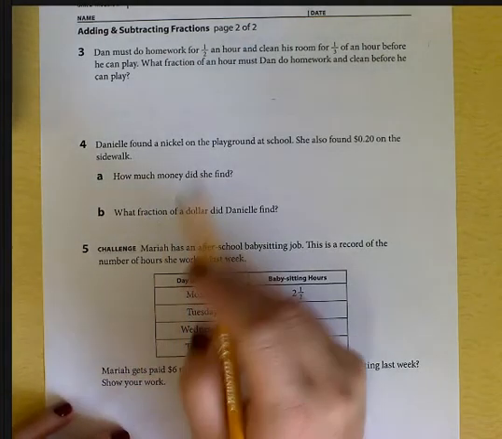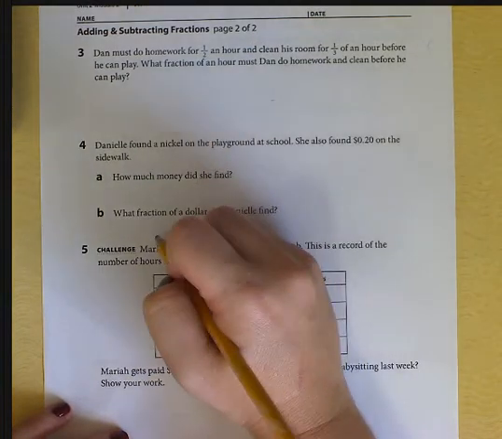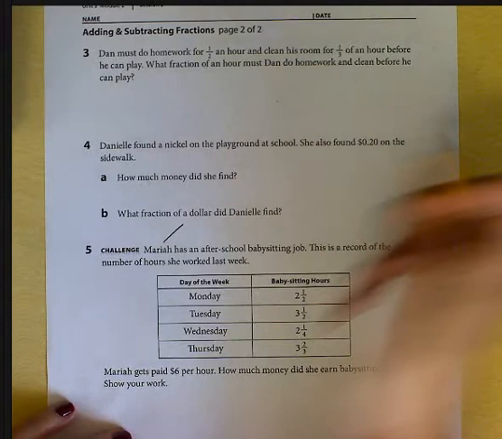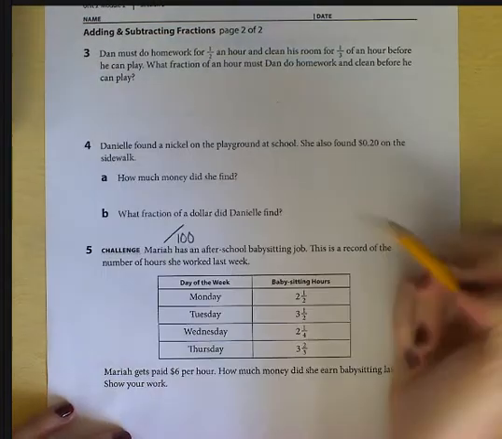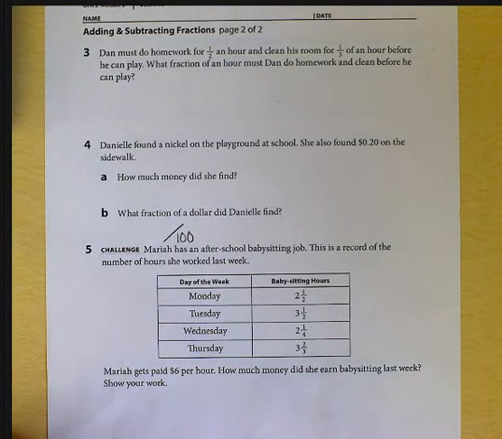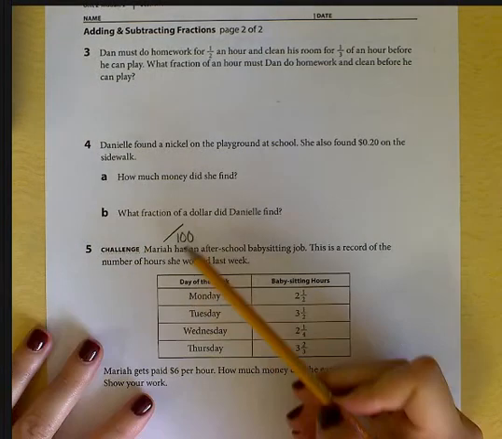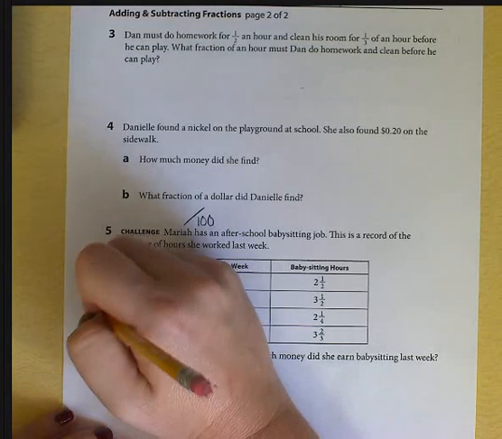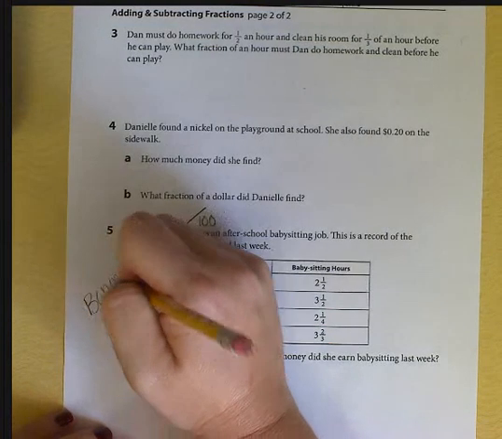So we've talked with the kids, dollars, if we're looking at cents, a nickel and 20 cents, that's cents. There's 100 cents in a dollar, so how much do they have? And some of the kids may think to simplify it, but if not, that's okay. 100 is a fine denominator to have. And once again, the challenge is bonus, so they can do that if they like.